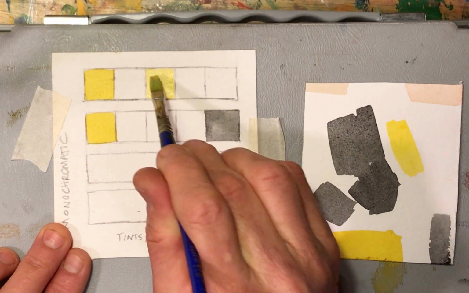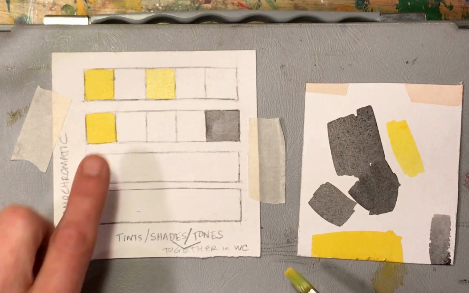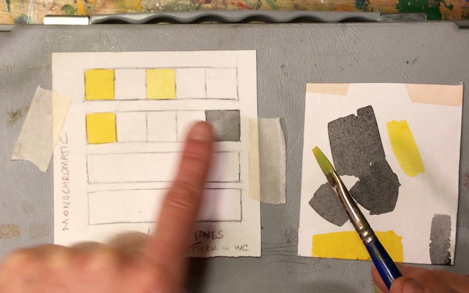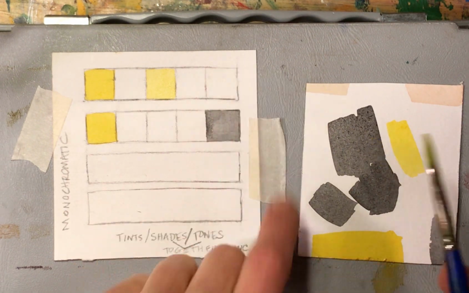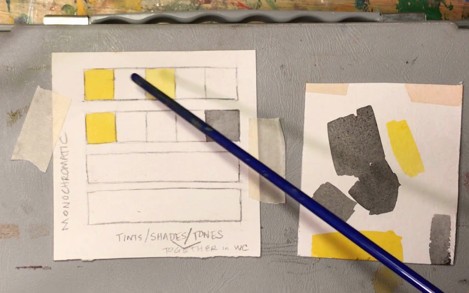It's tricky because the value scales are harder to do when you have to let them dry in between. So you can't gauge as well as you could. But now I can't do anything. This I'm going to leave blank. The top scale you're going to leave blank. So now when it dries, I'll come back and do this.